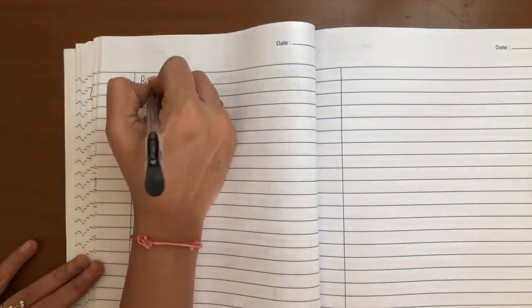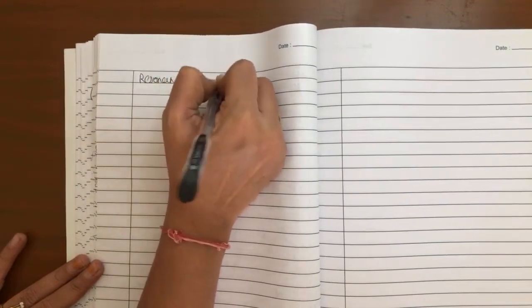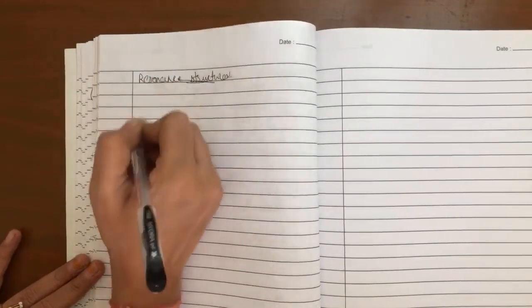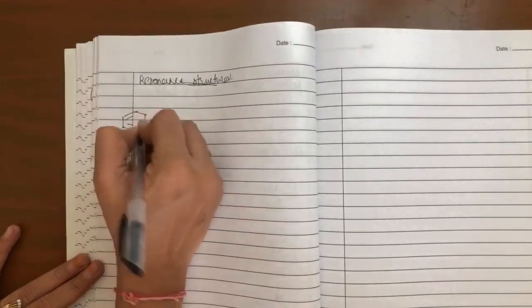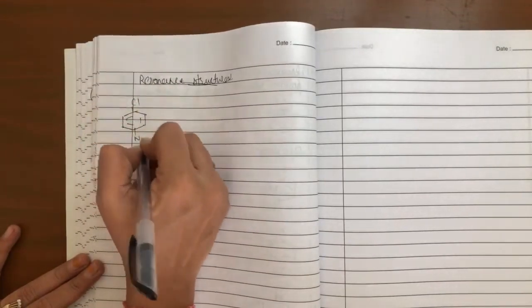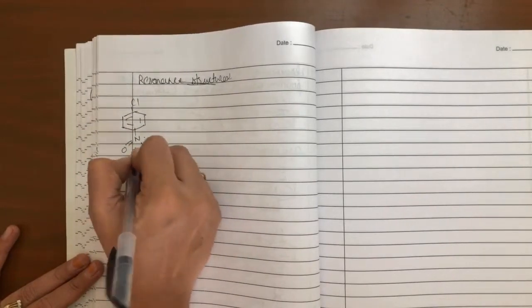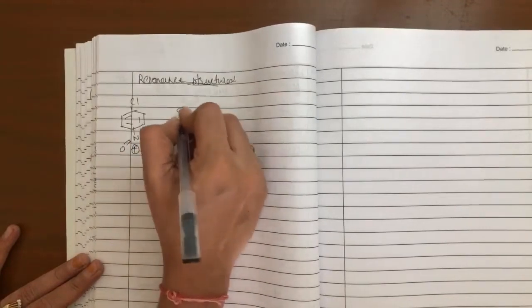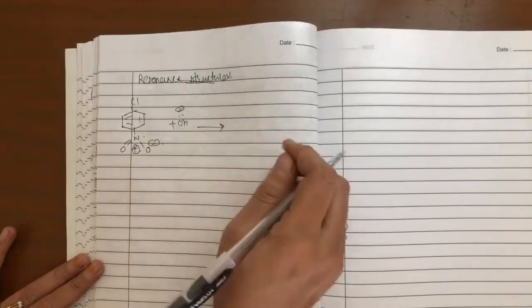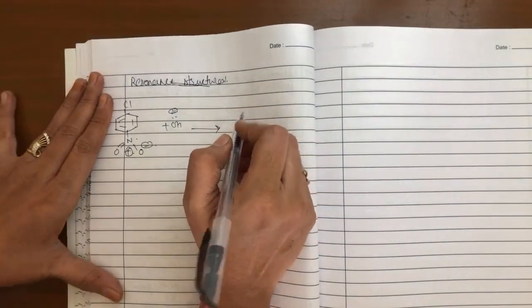So for that, let me go through the resonance structures of para-nitrochlorobenzene. This is the electronic arrangement when I have para-nitrochlorobenzene. In the presence of OH minus, this OH minus now attacks.